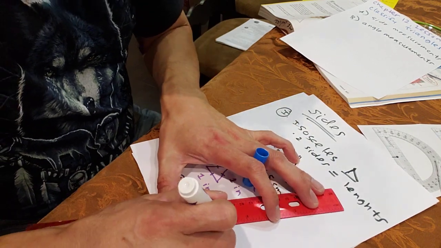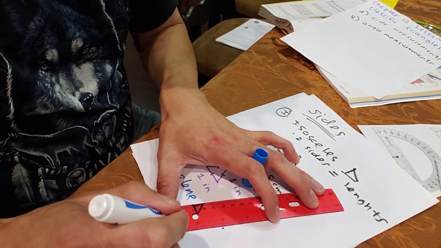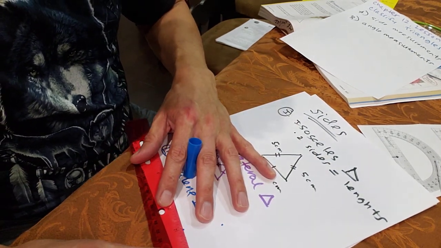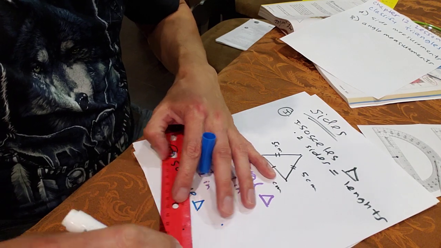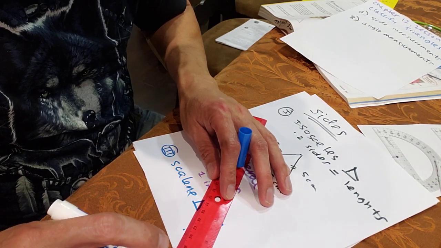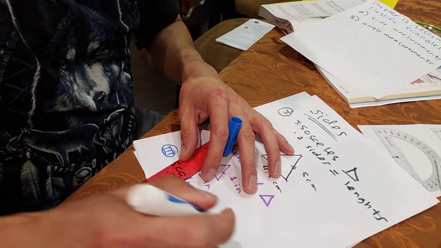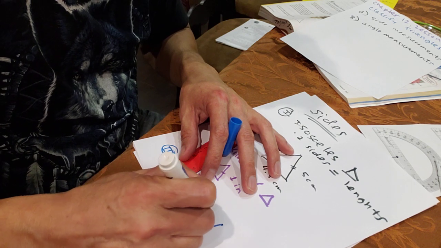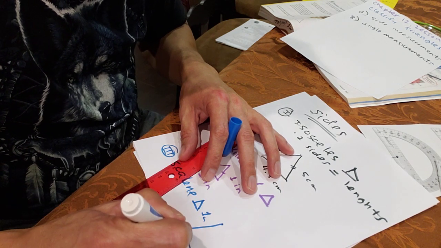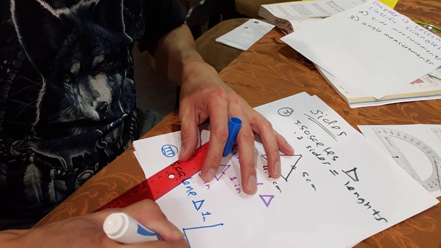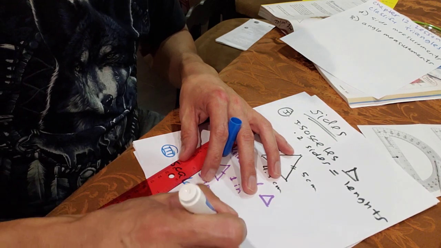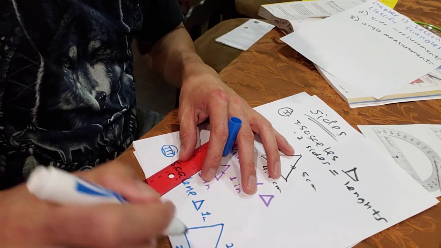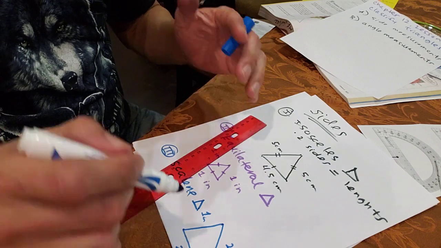So if one side measures 1 inch, the other side measures 2 inches, and the third side measures 2.25 inches, each side length is different.